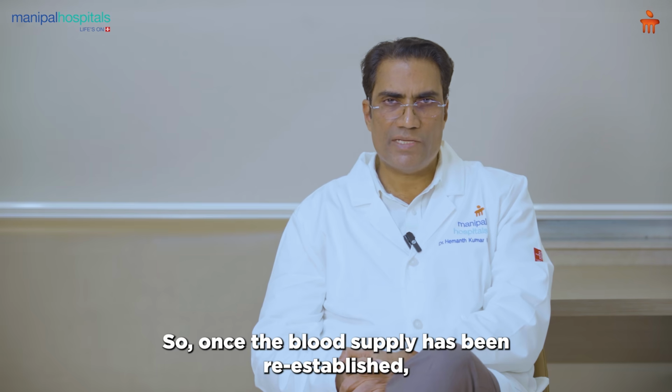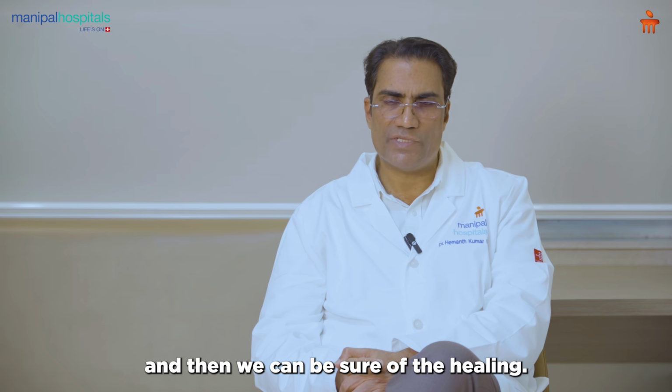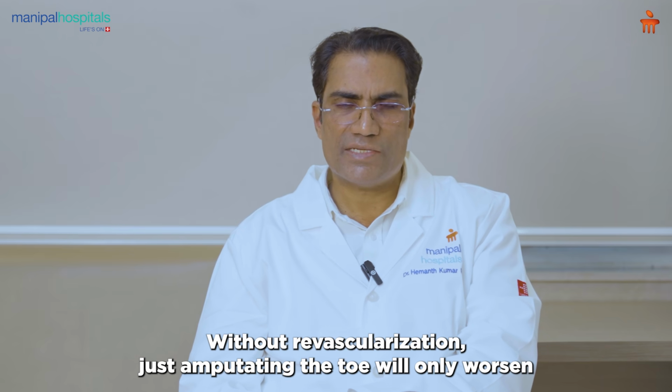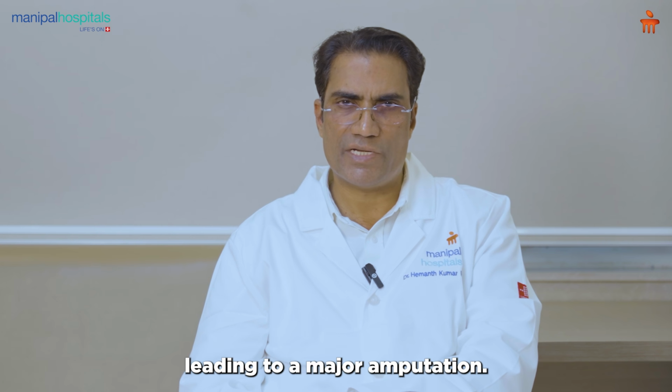Once blood supply has been re-established, then we amputate the gangrenous segment, the gangrenous toes, and then we can be sure of the healing. Without revascularization, just amputating the toe will only worsen the wound, worsen the condition of the foot, and eventually lead to foot loss, leading to a major amputation.